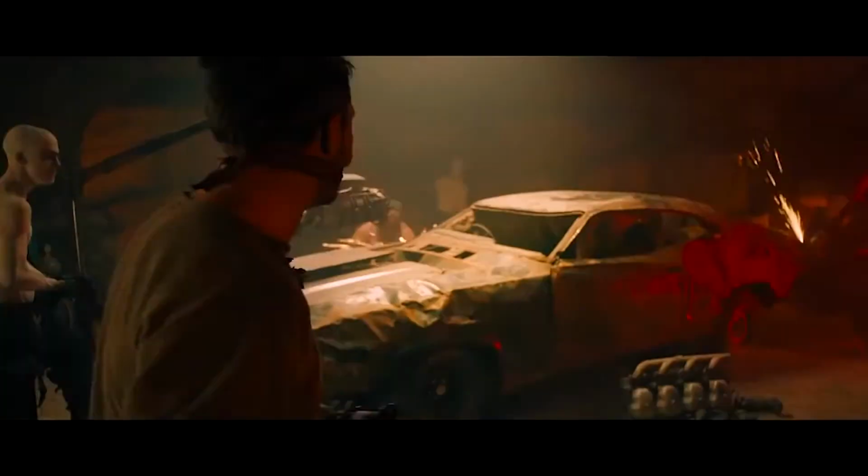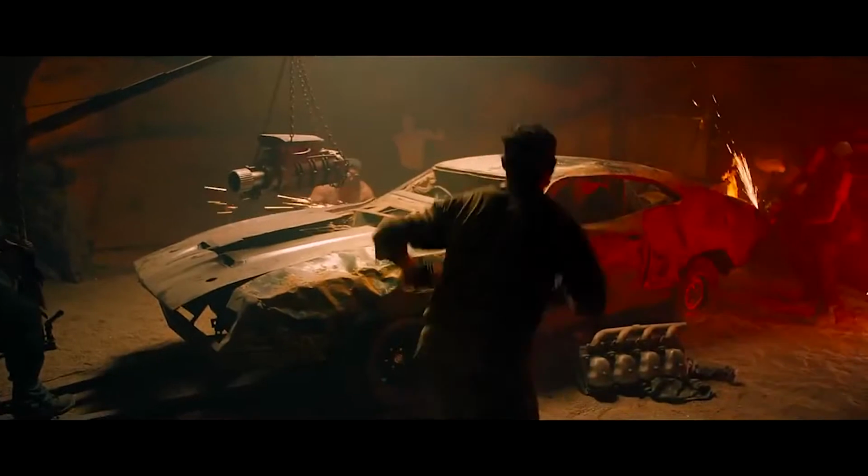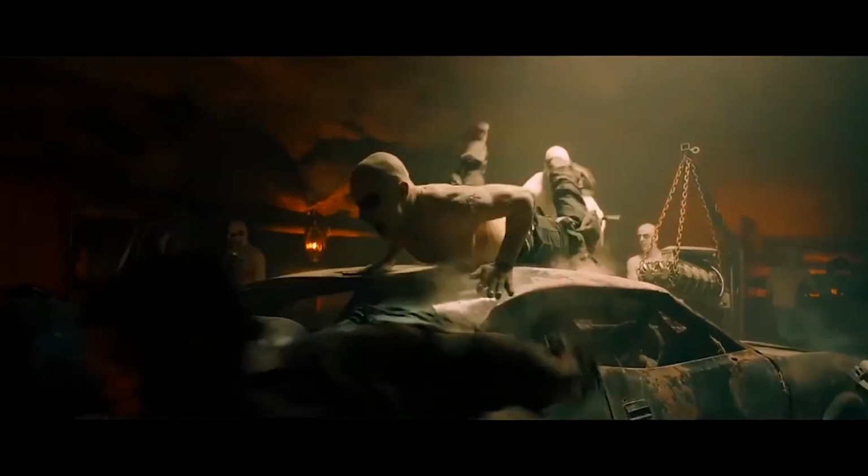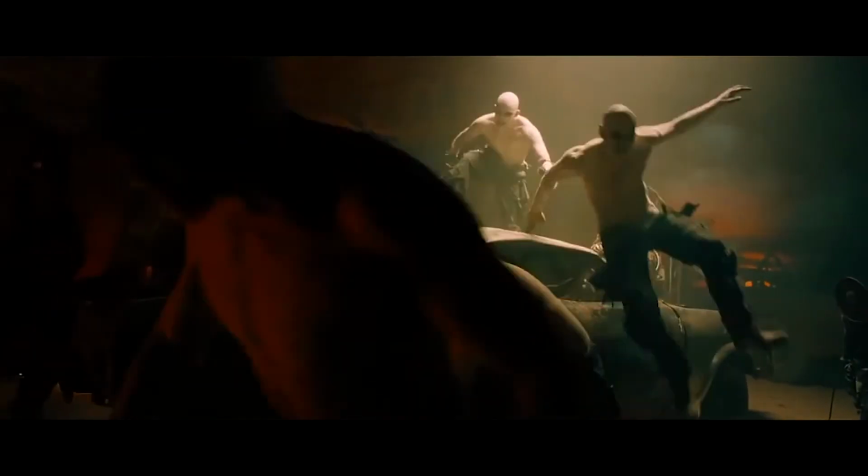Now, Mad Max does this as well. In this clip here, I'm going to show you a small section where everything suddenly speeds up. You see that little flicker.